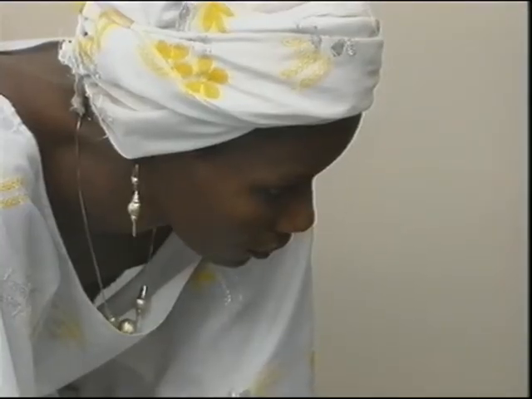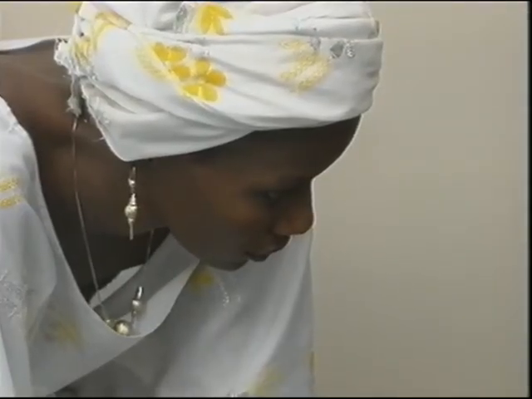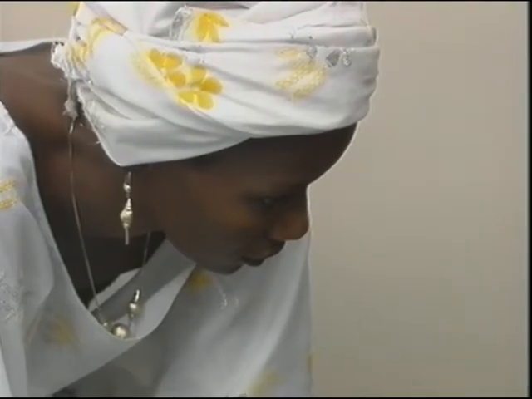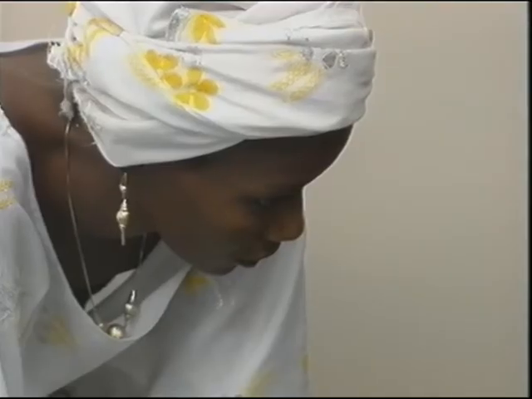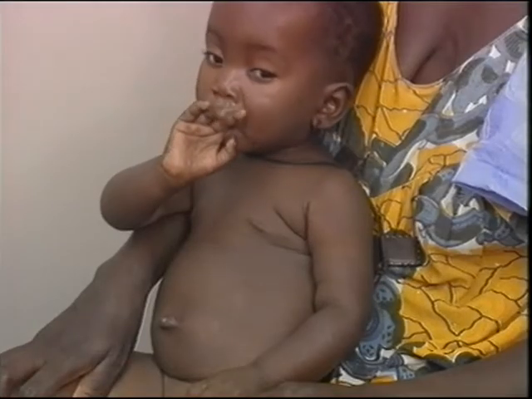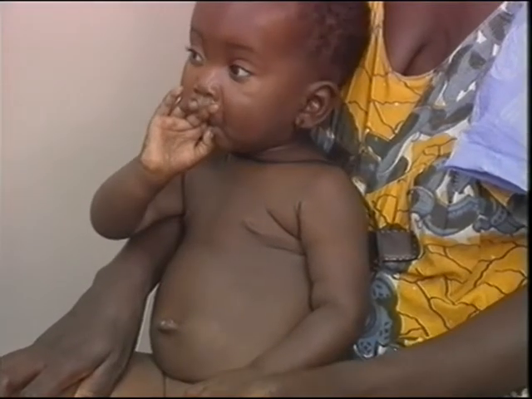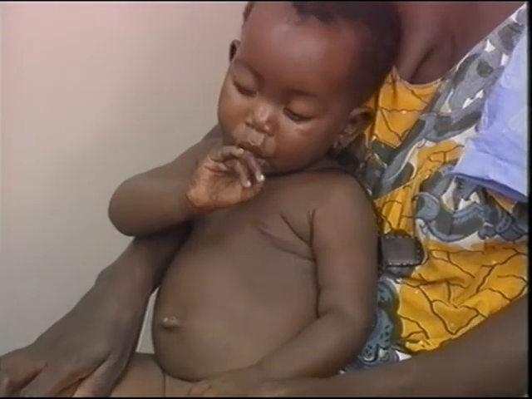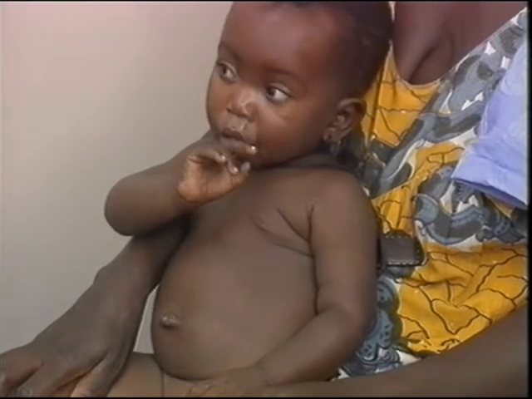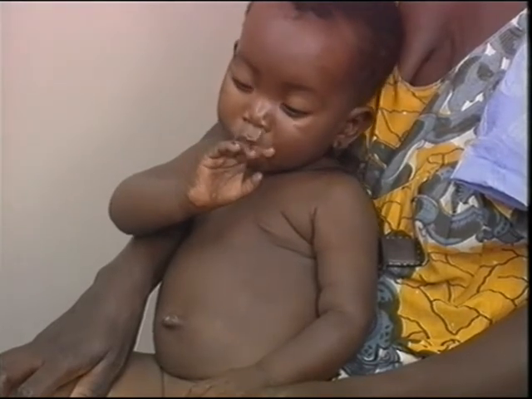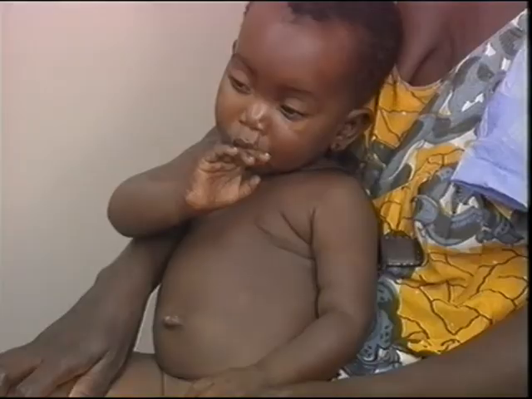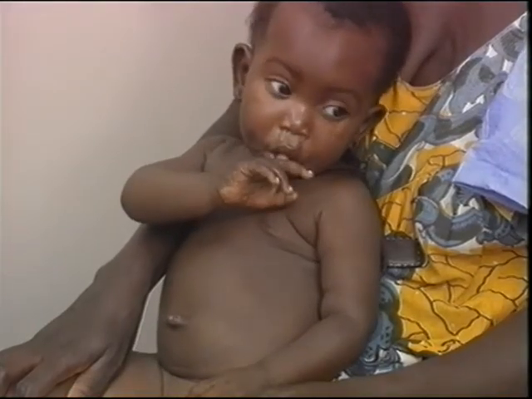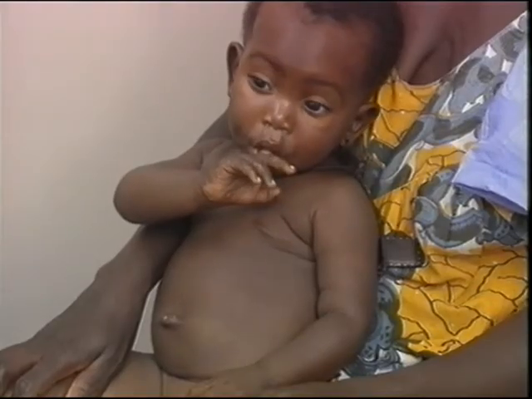The health worker is now ready to start counting the number of breaths in 1 minute. You may practice counting with her. We'll tell you when to start and stop counting. Select an area on the child's chest where you can see breathing movement. Prepare to start counting. Start counting now.